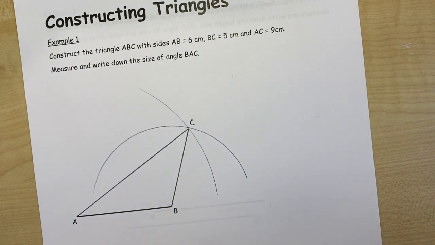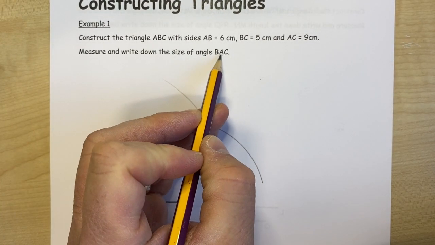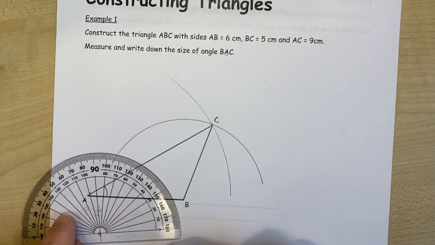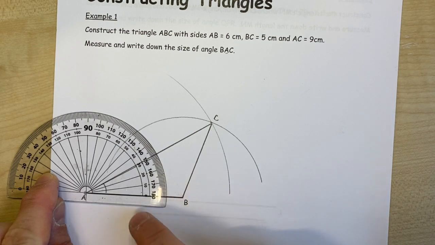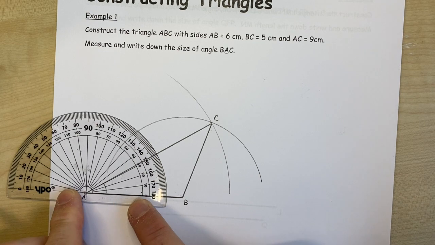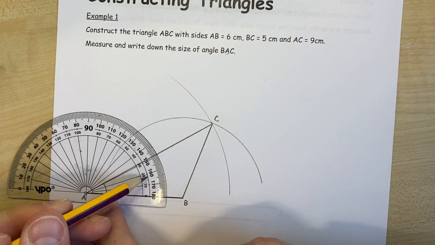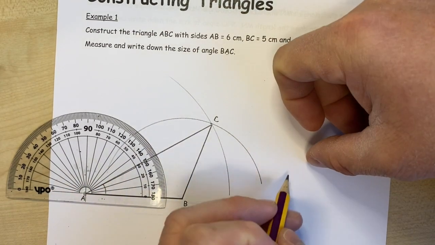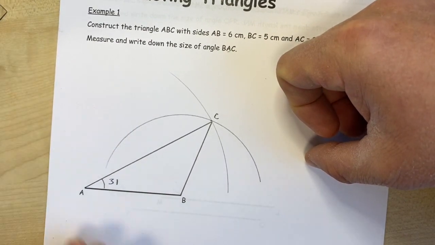We're told to measure the size of the angle BAC. Now that means we've got to measure A, so we've got to measure that angle there. So the protractor placed onto the triangle, label it up, the crisscross at A, and the line going across AB. And then we can see that it is 10, 20, 30, 31 degrees. First question done.